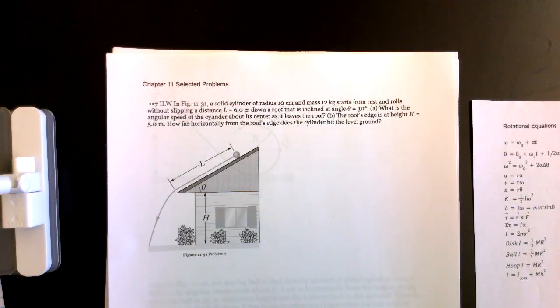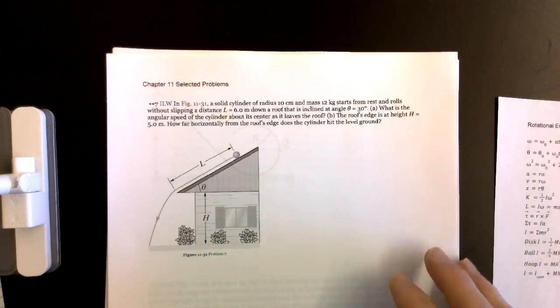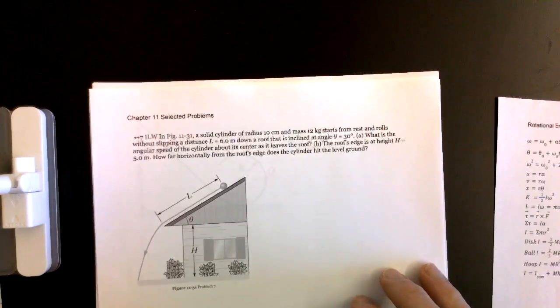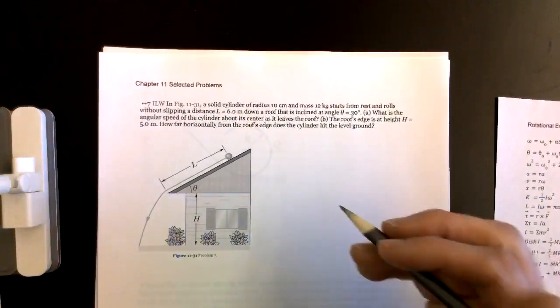Okay, this is going to be a video on how to get started on these Chapter 11 problems. So let's just dive right in. You can reference my solutions as well for the full answer. This is just going to be to get you going a little bit.